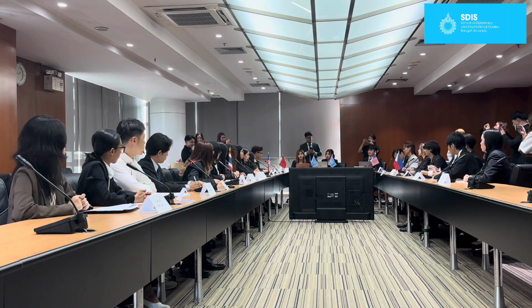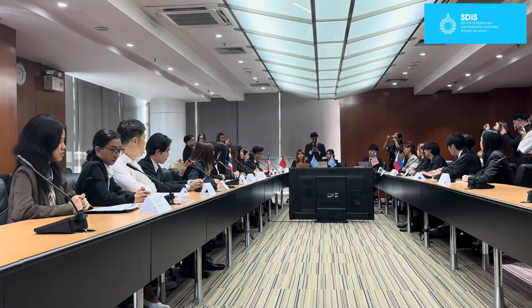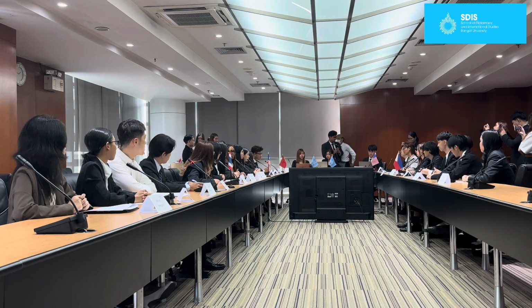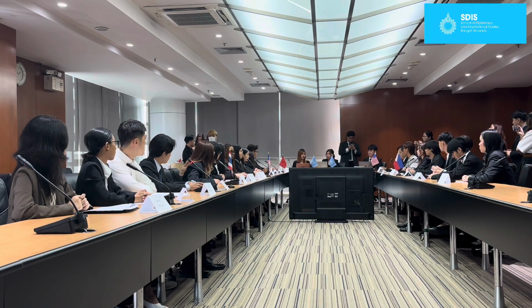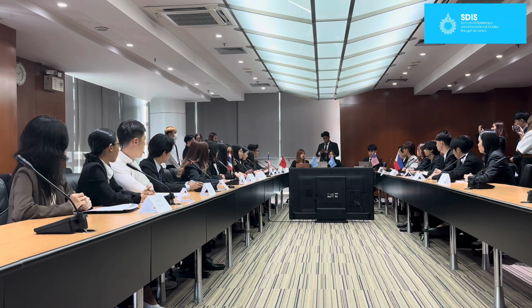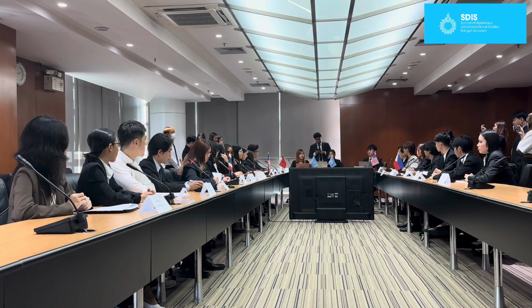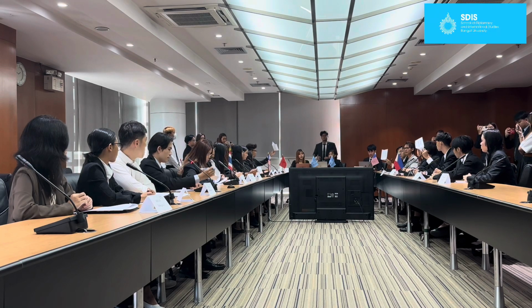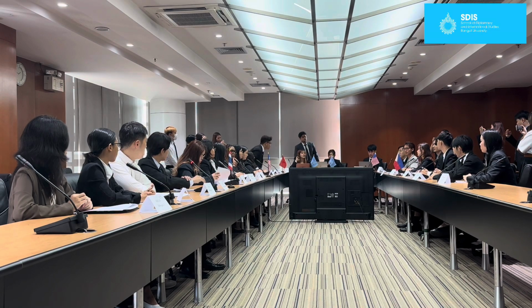Are there any motions on the floor? Delegation of China, you're recognized. Motion to start working on the draft resolution as an unmoderated caucus for 2 minutes as a whole. This is a procedural voting. All those in favor, please raise your cards. The motion has passed. You will now enter a 2-minute unmoderated caucus to start working on the draft resolution.